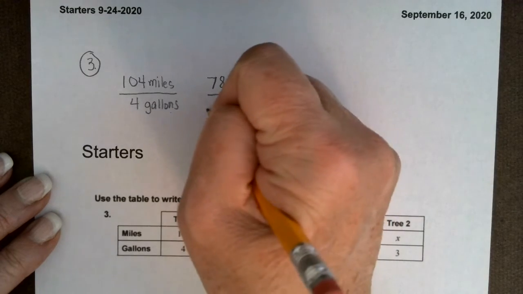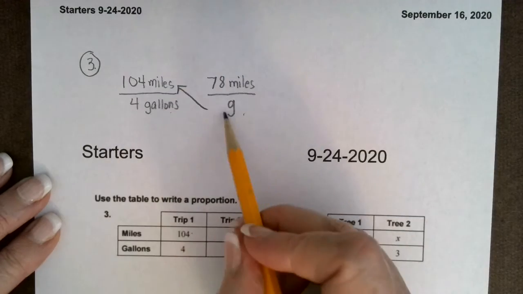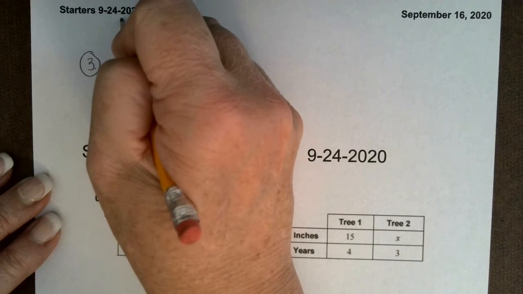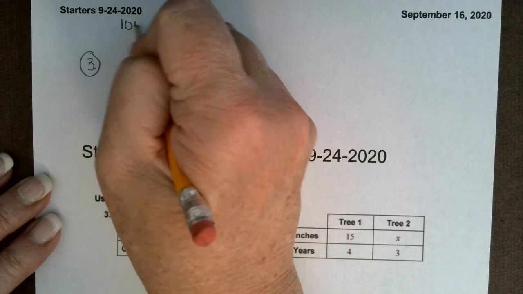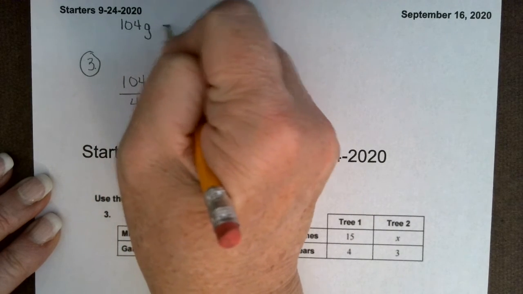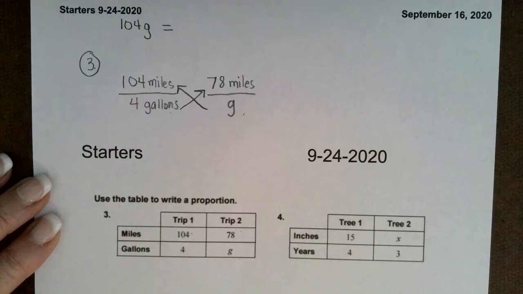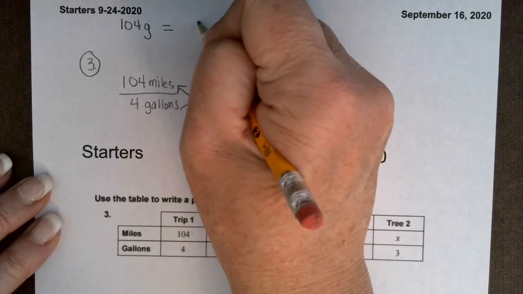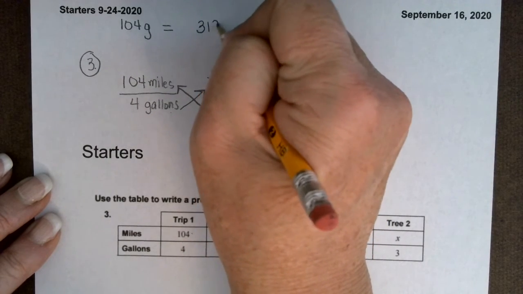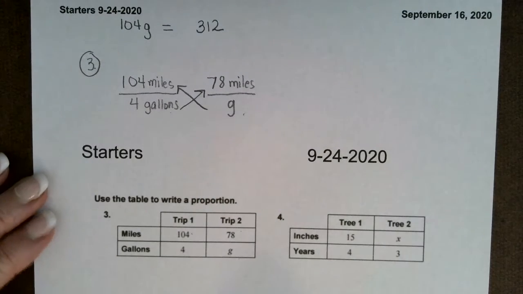So I cross multiply. G times 104 is 104G. And then 4 times 78 is 312. Remember that those two things have to be equal.